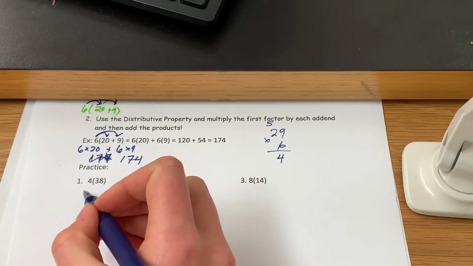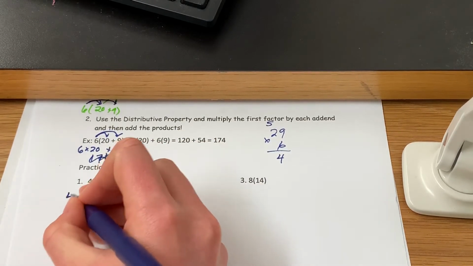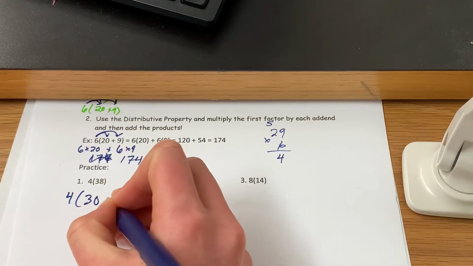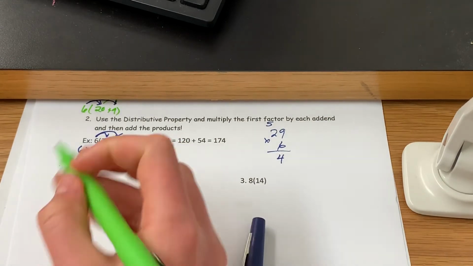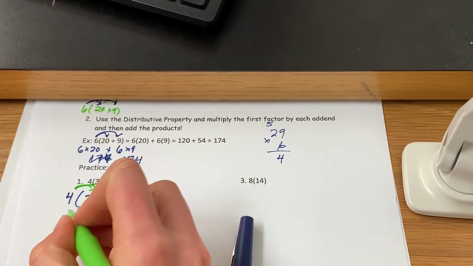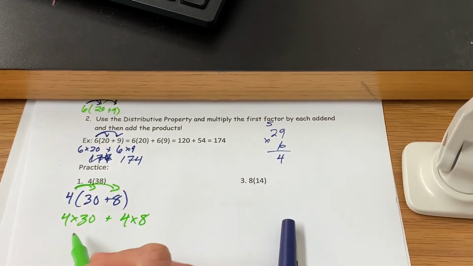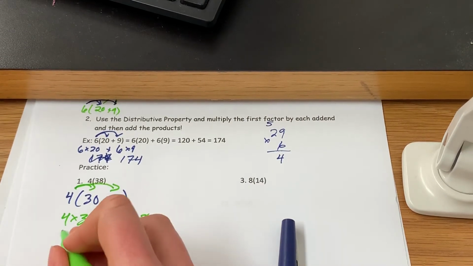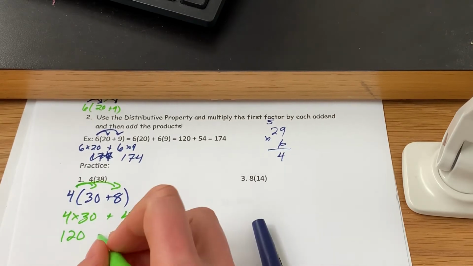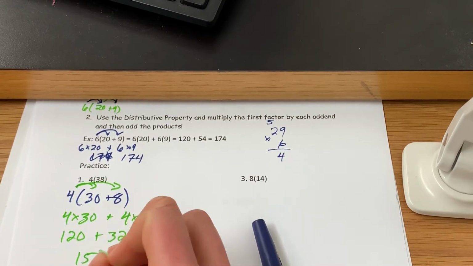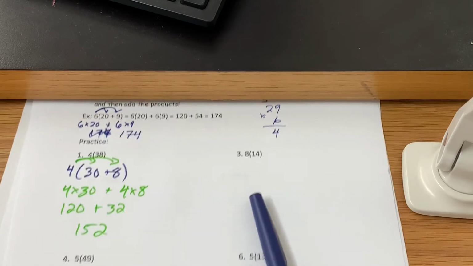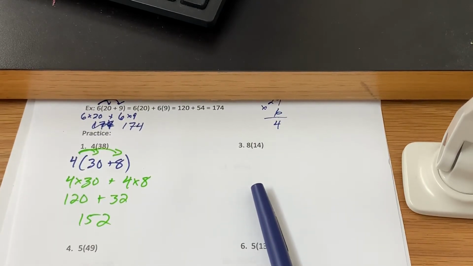So 4 times 38, if I want to make this a little bit easier, I could do 4 times 30 plus 8. Now I'm going to distribute. This is 4 times 30 plus 4 times 8. Now, why is this easier? Because in my head, I know right off the bat, that's 12 with a 0, 120 plus 32, which is 152. Easy peasy. No carrying, no adding, no nothing. Well, actually, there was adding, sorry.